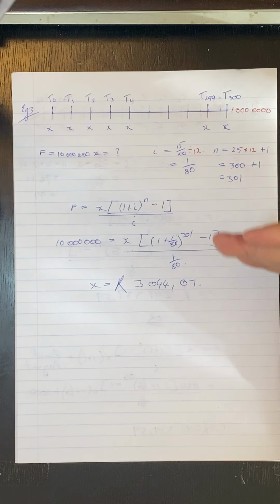Okay, if you're interested in the other method, you'll see in the notes how I did it, and that's it for future value. Thanks, grade 12s.